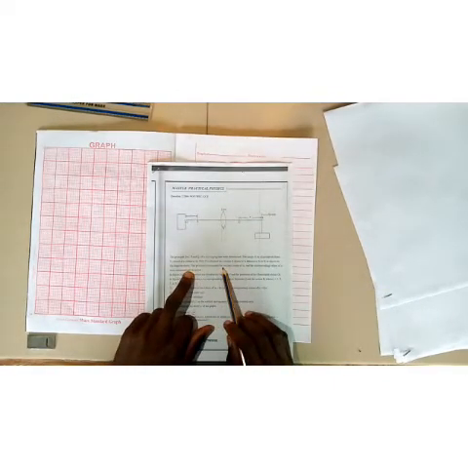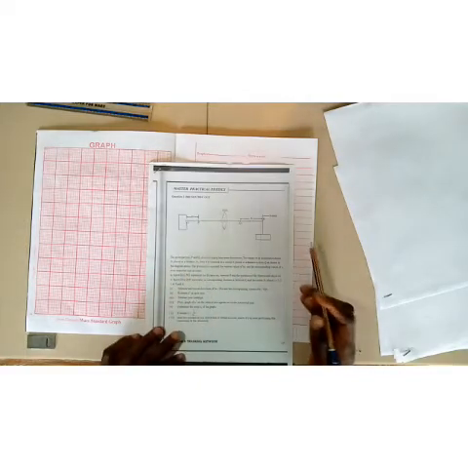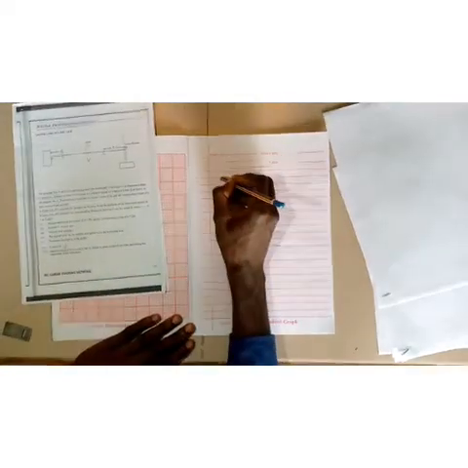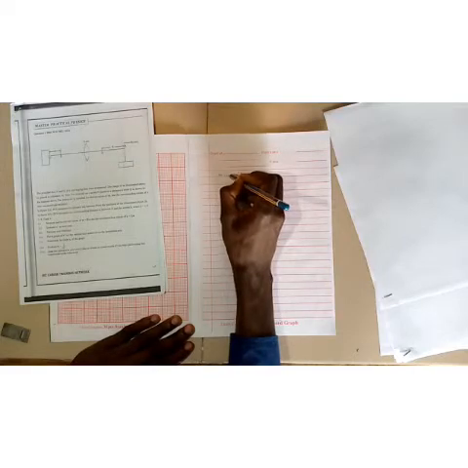So the procedure is repeated for various values of m, and corresponding values of n are measured and recorded. So the values we are measuring are what? m and n. They are both in centimeter.